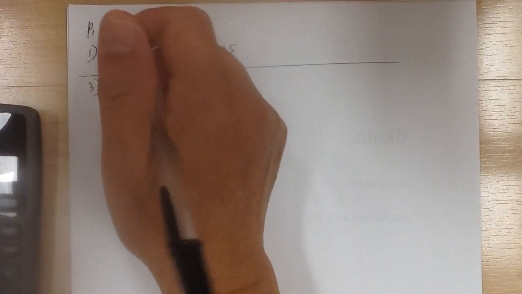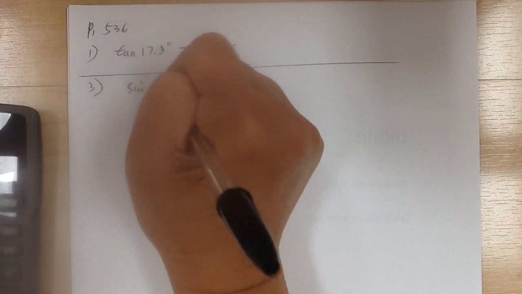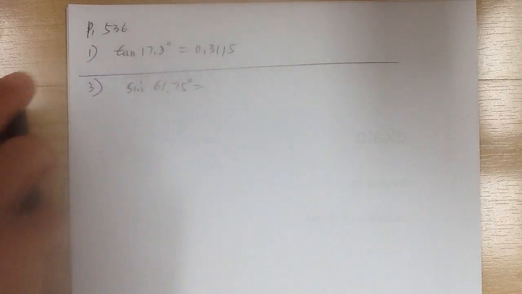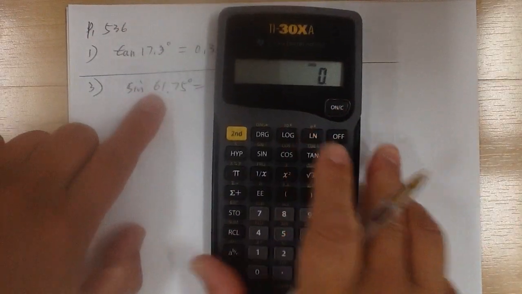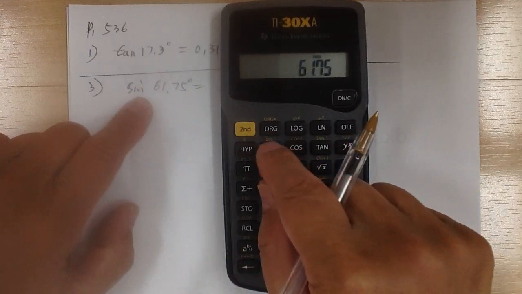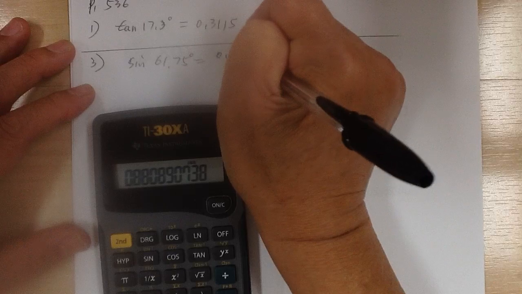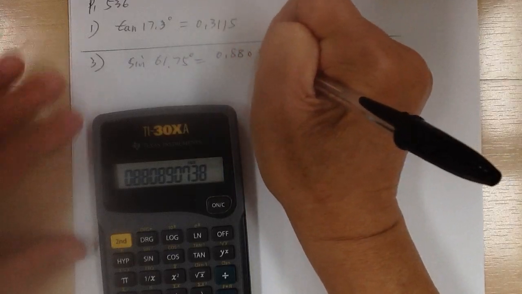Okay, number 3. Sine of 61.75 degrees. Okay, so enter 61.75 and you push the sine button, and that's your answer. So it'll be 0.8809.